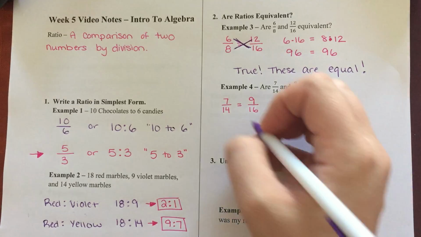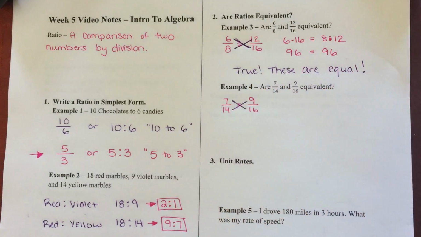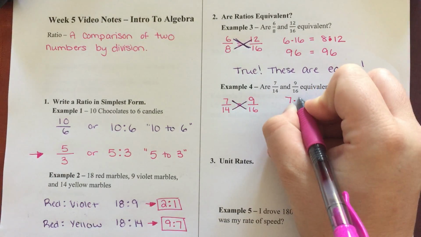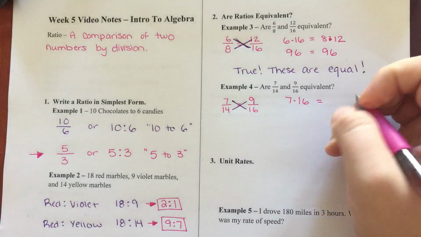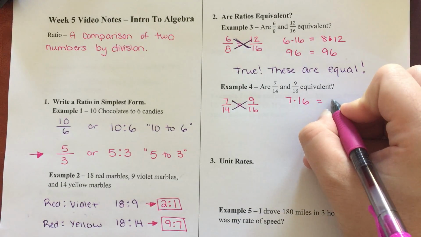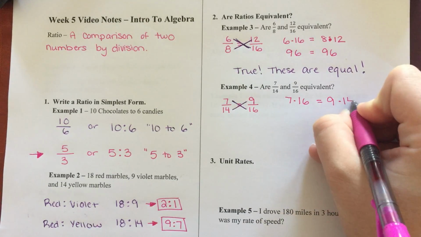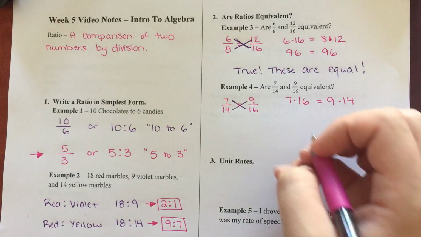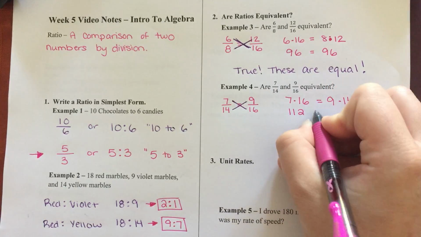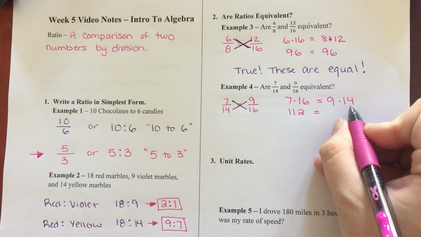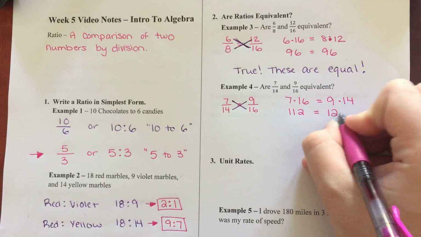I'm going to, once again, cross multiply to find our cross products. I'm now going to have to do 7 times 16 and test and see, is it equal to 9 times 14? Well, 7 times 16 is 112. 9 times 14 is 126.